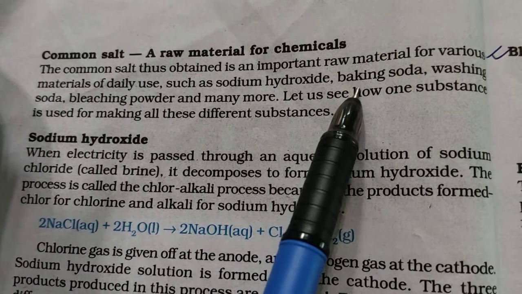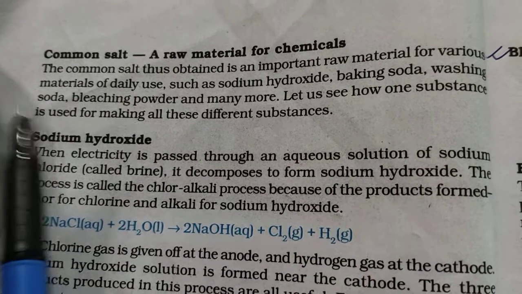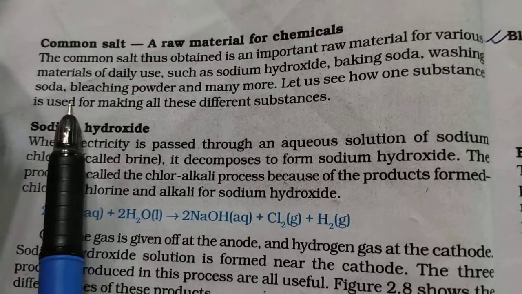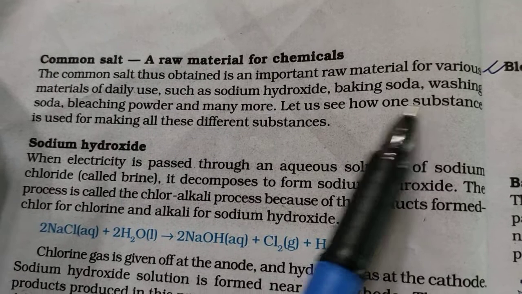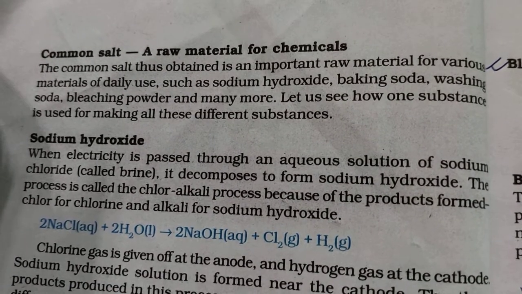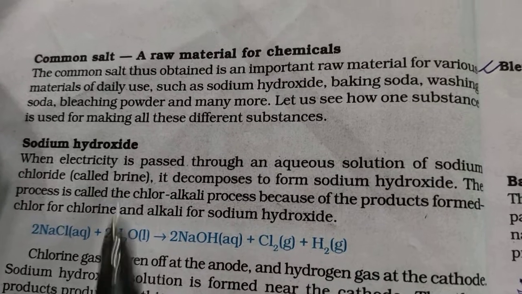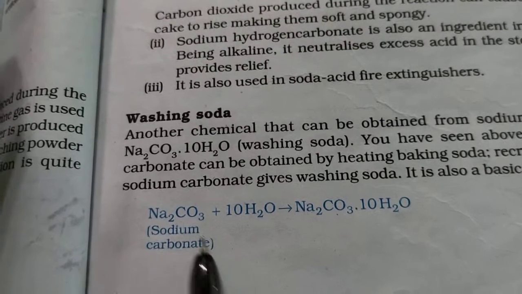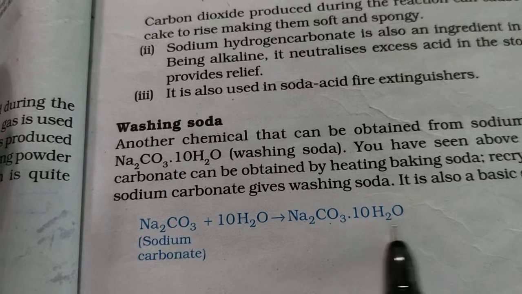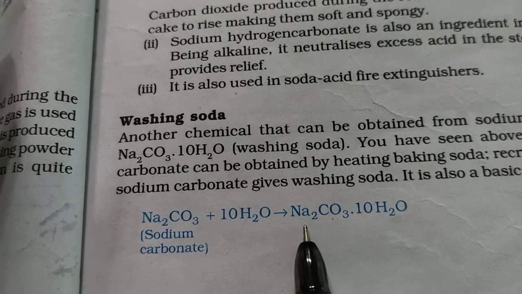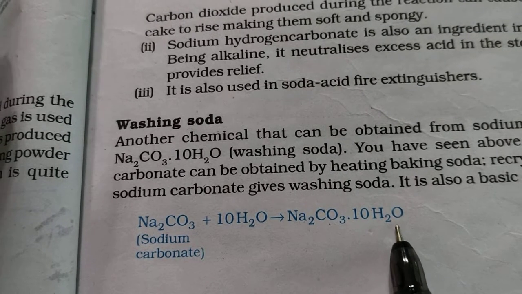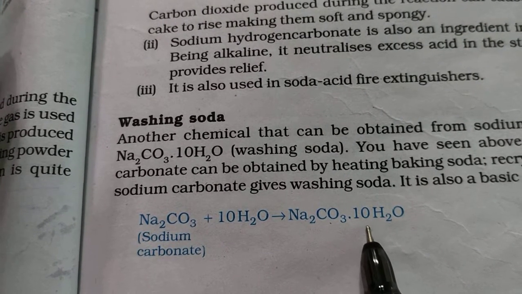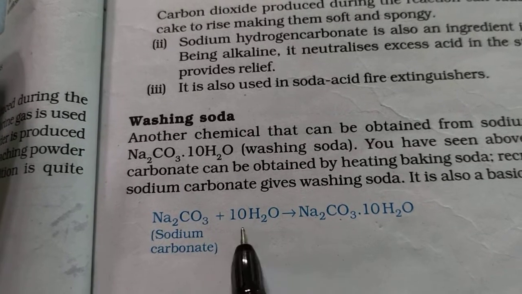The symbol for baking soda is NaHCO3 and washing soda is Na2CO3·10H2O, which is also called sodium carbonate decahydrate. This is washing soda, pronounced sodium carbonate decahydrate. Whenever there are water molecules, it is pronounced hydrate, and there are 10, so it is decahydrate. We will study it after a while. So next, see.